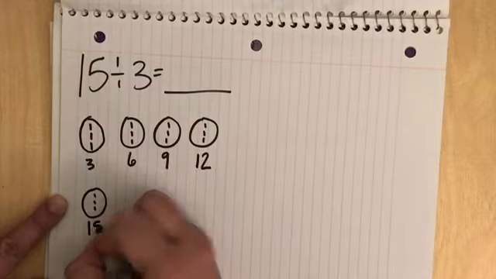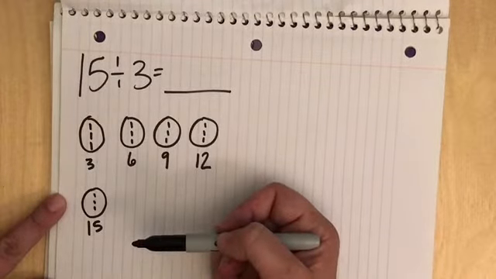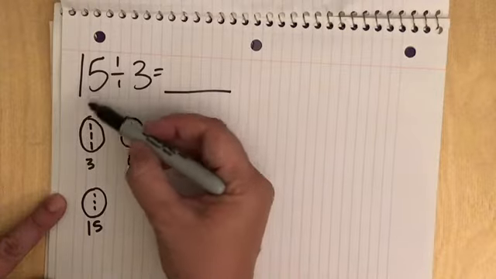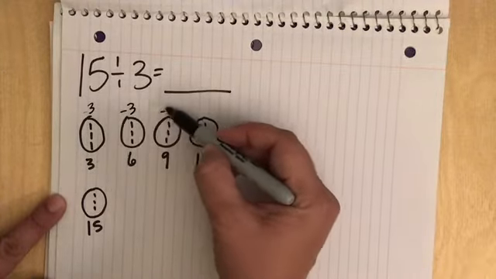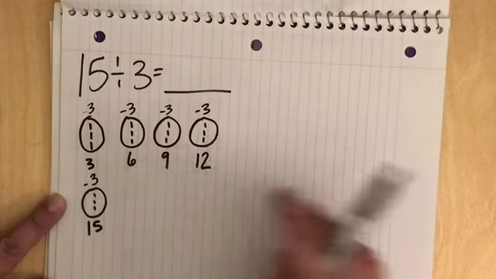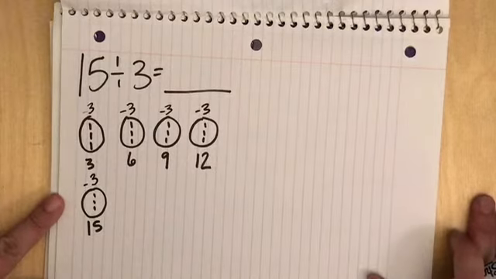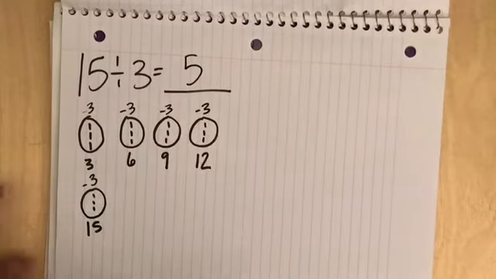So we have 12. And 3 Otter Pops for another friend. So we have 15. So if we did it the other way, thinking about repeated subtraction, we just took 15, and we did take away 3 to this friend, take away 3 to that friend, take away 3 to that friend, take away 3 to that friend, and take 3 away to that friend. So how many friends could she give 3 Otter Pops to? She could give them to 5 friends.